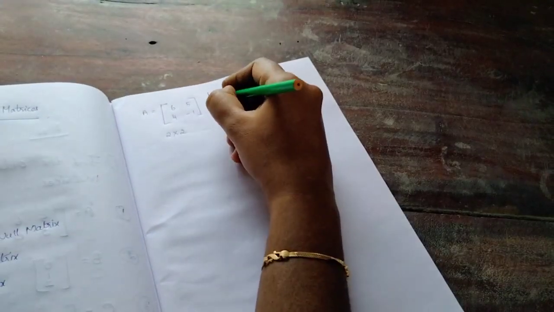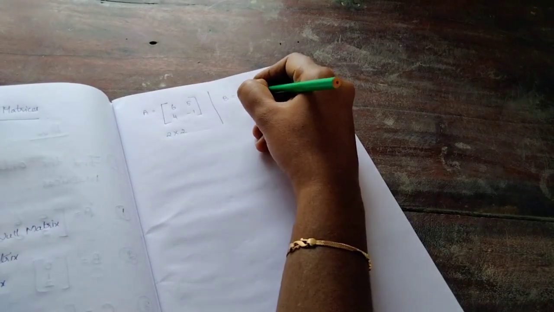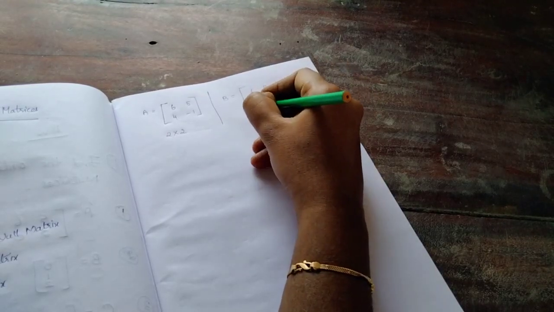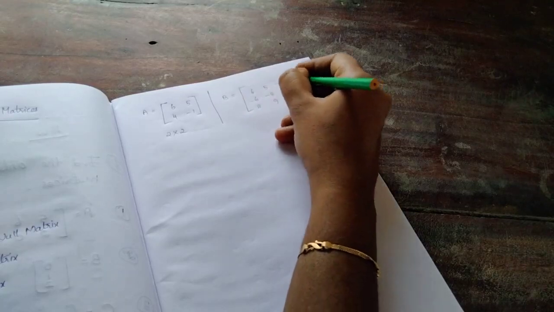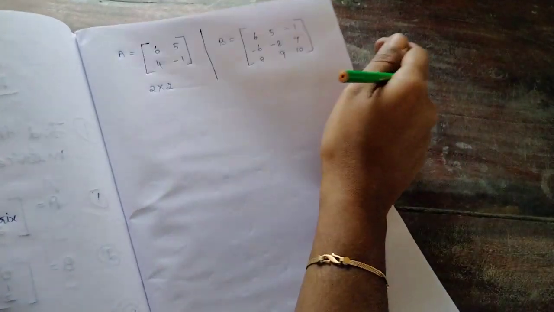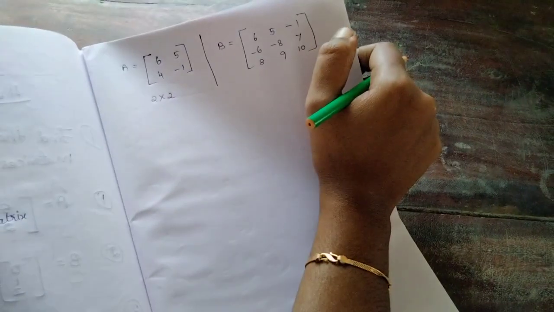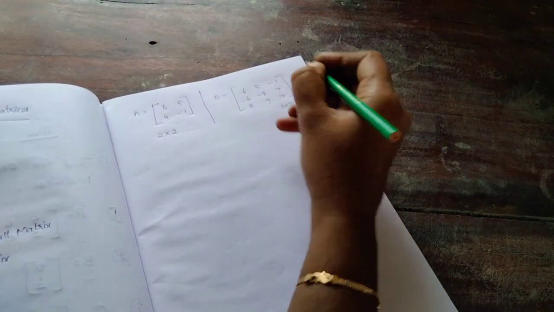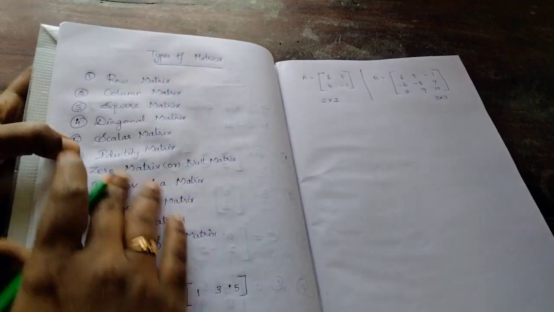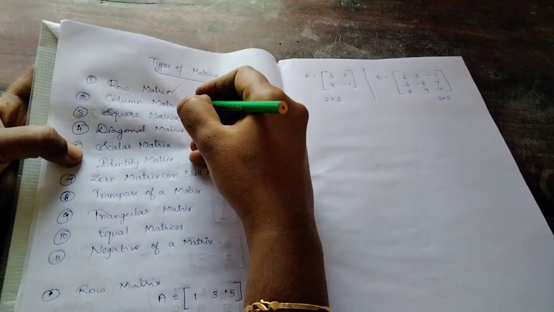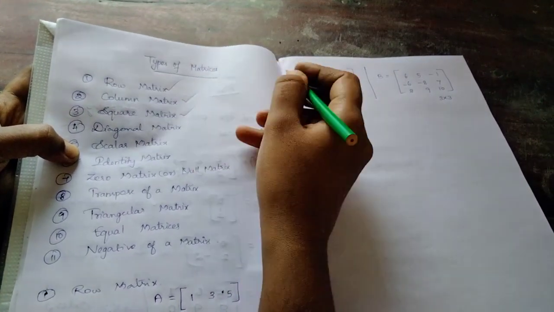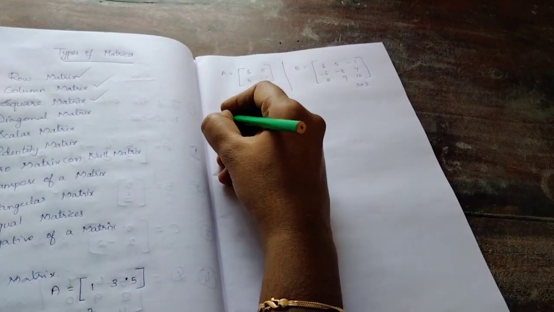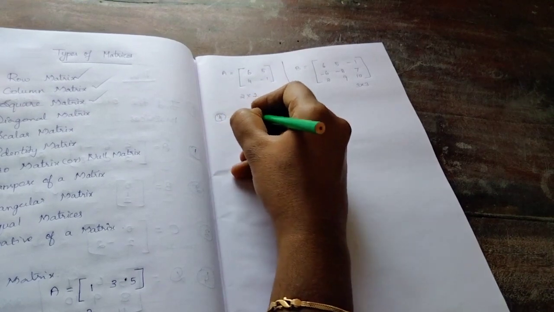Then B is equal to 3 by 3: 6, 5, minus 1, 6, minus 8, 7, 8, 9, 10. So this is of order 3 because it has 3 rows and 3 columns. Got it, students? So 3 by 3. Row matrix over, column matrix over, square matrix over. Then we are going to learn diagonal matrix. Listen carefully. Fourth one, diagonal matrix.